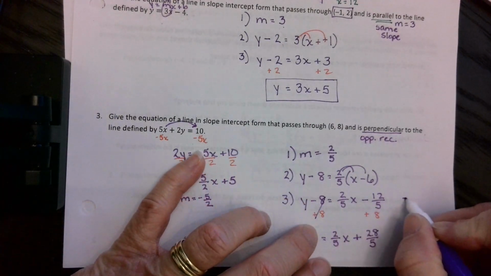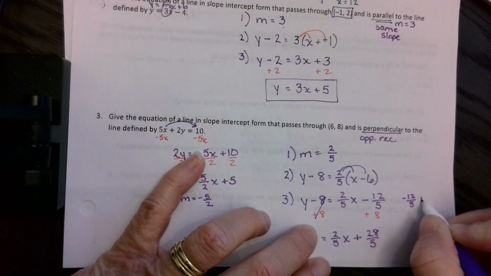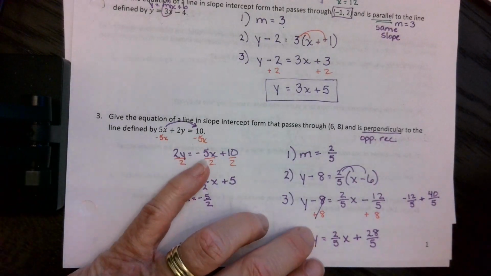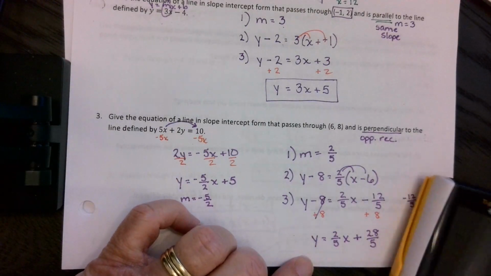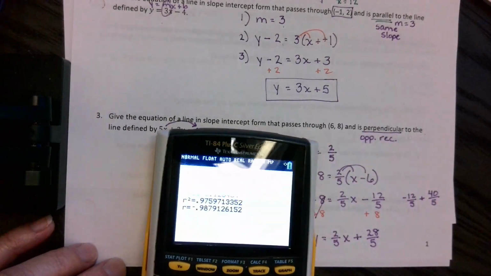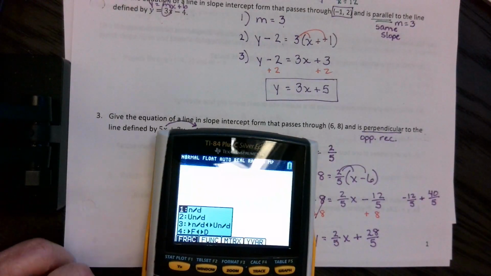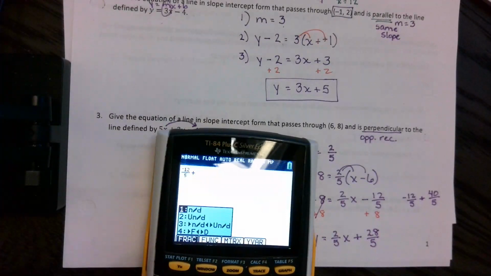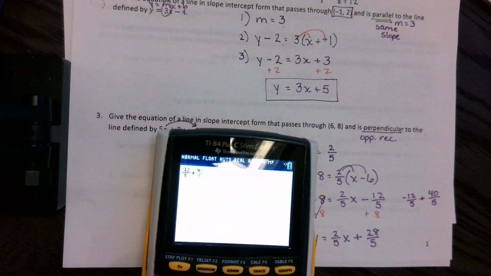What I'm doing here is negative 12/5 plus 8 is the same thing as 40/5. And then I got 28/5. Or you can do this, however you want to do it. If you have the fraction button, if not, you can just use division. You have negative 12, it doesn't really matter where your negative goes, plus alpha f1, 1, and you get 40/5. Then you get 28/5.